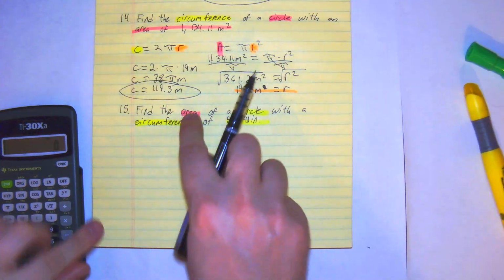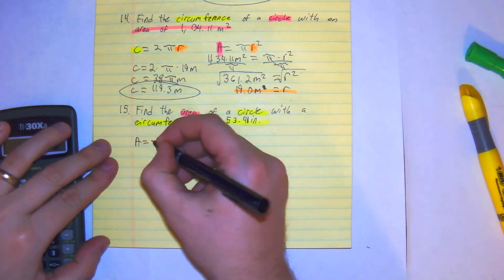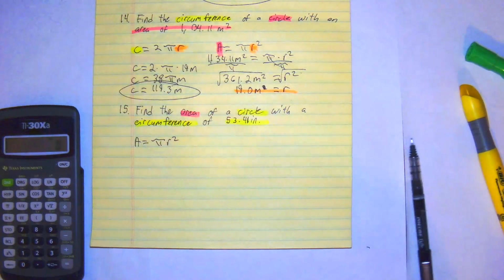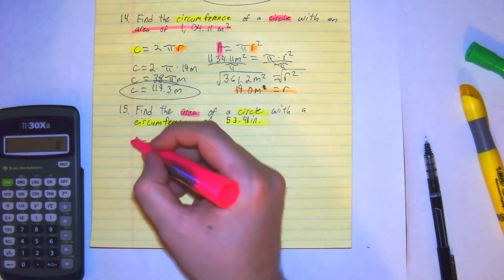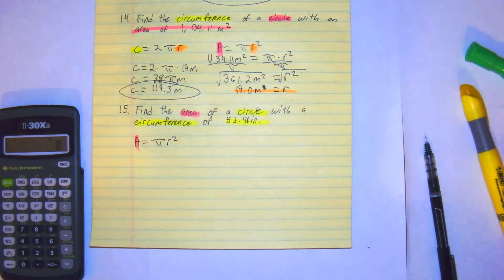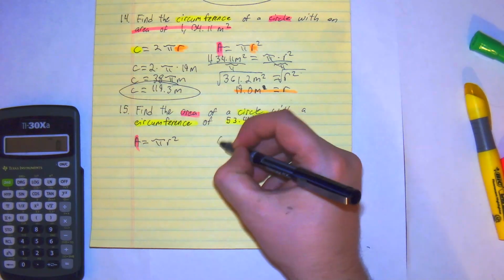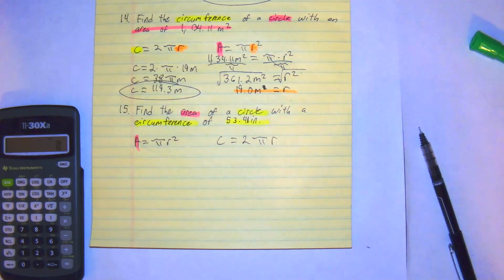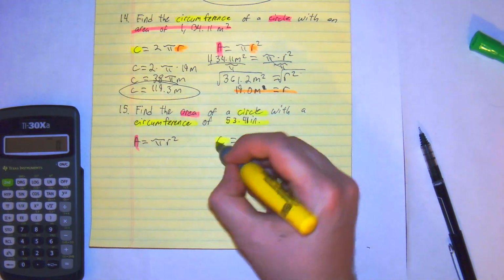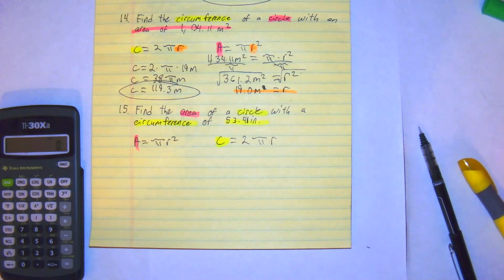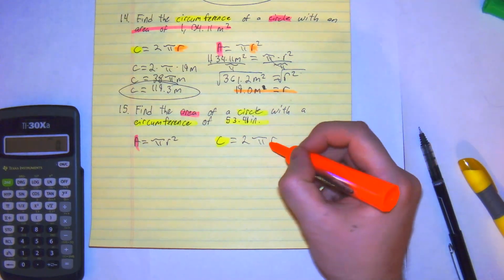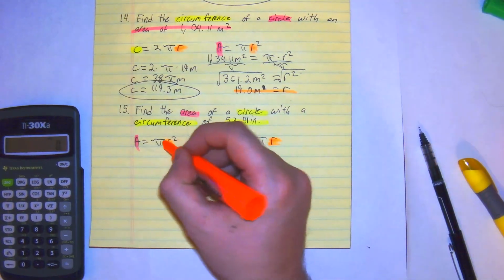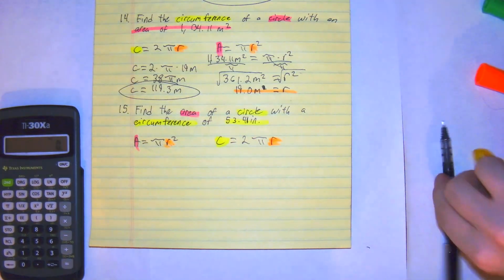Area is equal to pi r squared. We're given the circumference of a circle, which is 2 pi r. What both equations require is the radius. So we have to find that radius to solve for this.